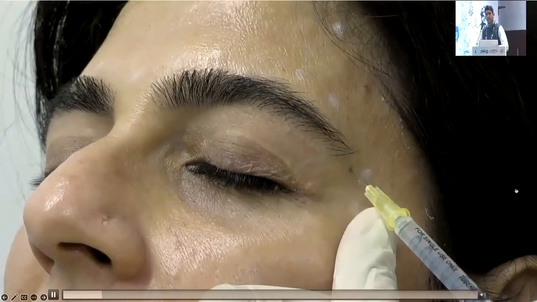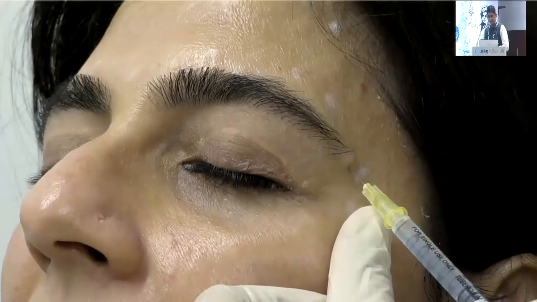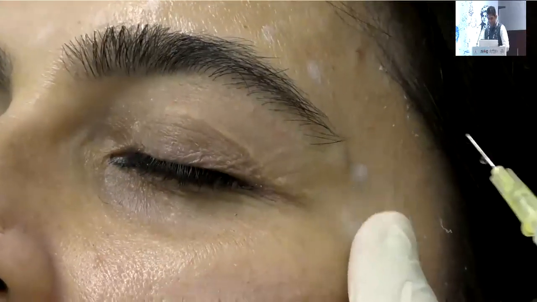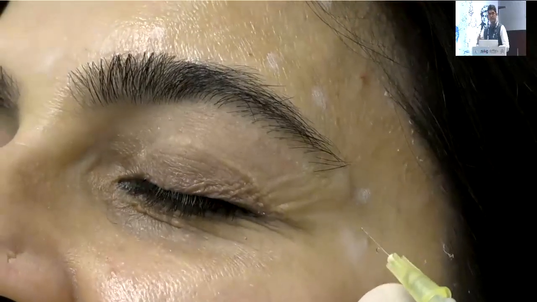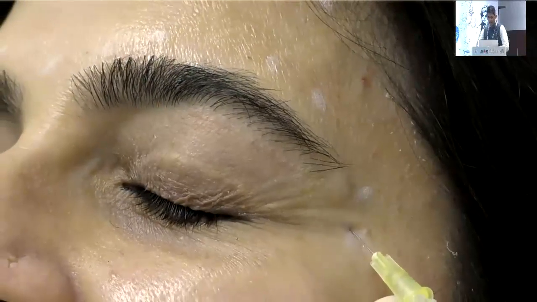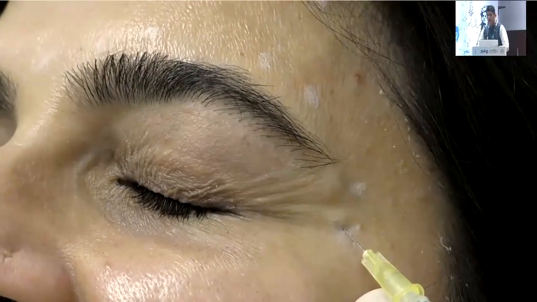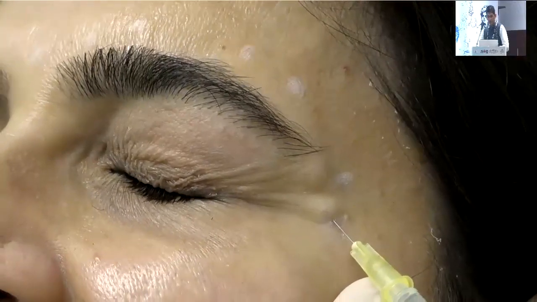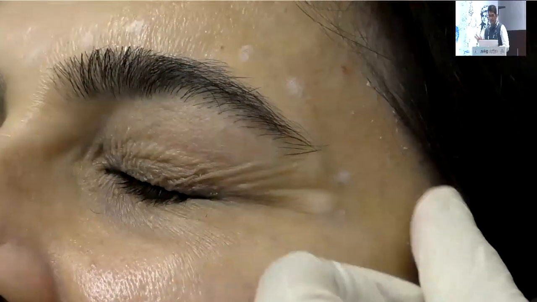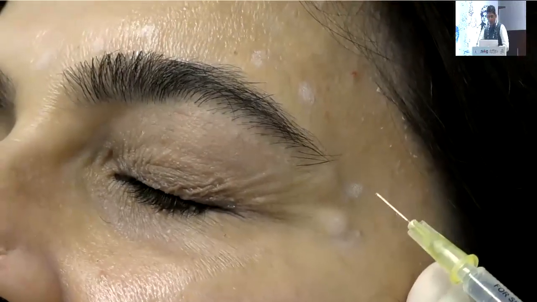So I use a 30 gauge needle. 29 gauge is good enough. Now 31 gauge is also available. And a 1 cc syringe because the resistance is less and easy to calibrate. Once you're experienced, you can inject with the needle pointing towards the eyeball or the orbital rim. Otherwise, you can go in a different direction away from the eyeball if you're not confident.